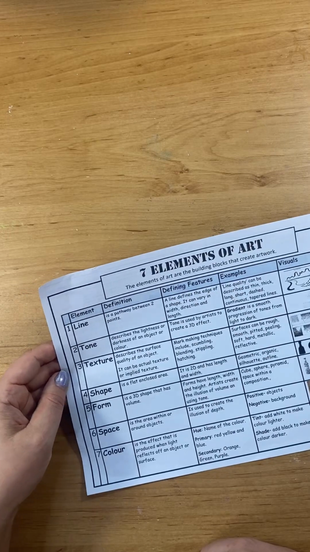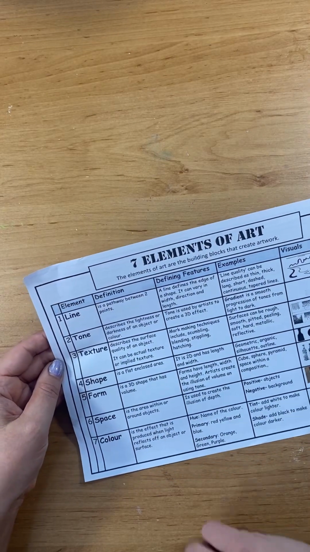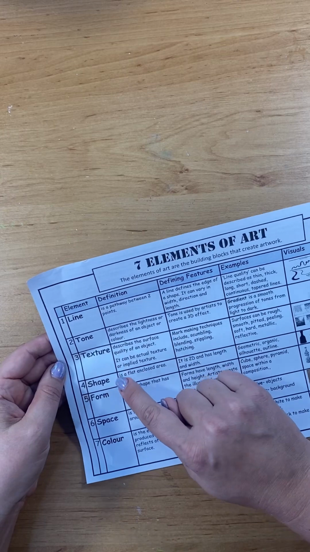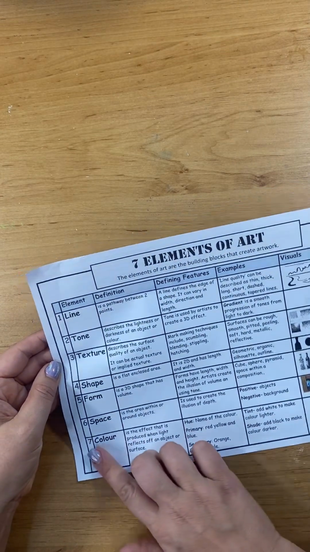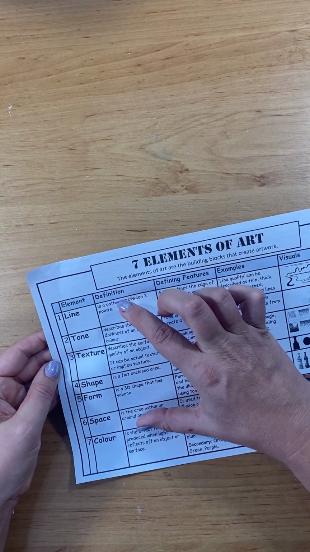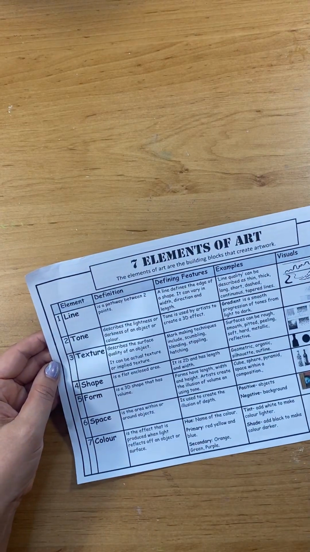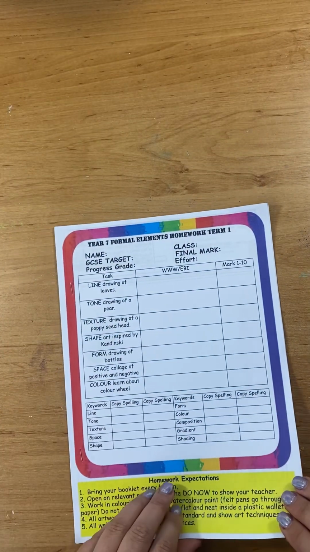This term in lessons we're going to be exploring the elements of art. So we have line, tone, texture, shape, form, space and colour. That is actually going to be next term. So we're going to focus on the first 6. Each of the homeworks is going to be connected to one of the elements of art to give you a little bit more practice.